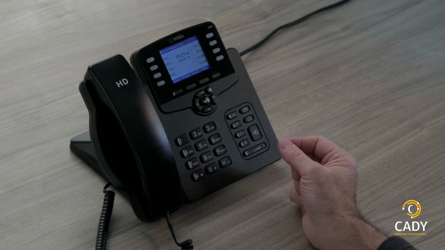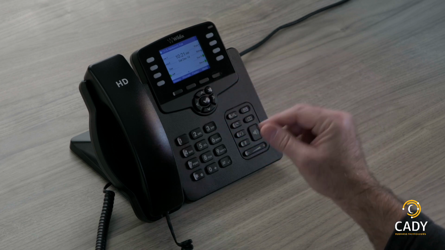However, there may come a time when you come into the office in the morning and your phone just says login with a random number after it. This means that your phone has become logged out for some reason. Follow the previous process for logging into your phone to log back in.